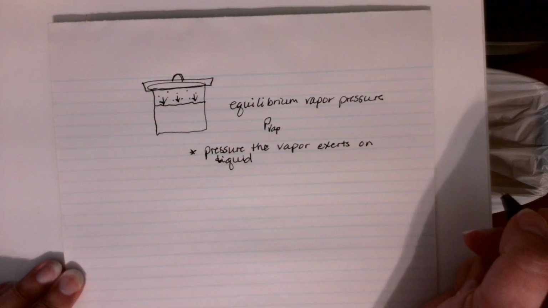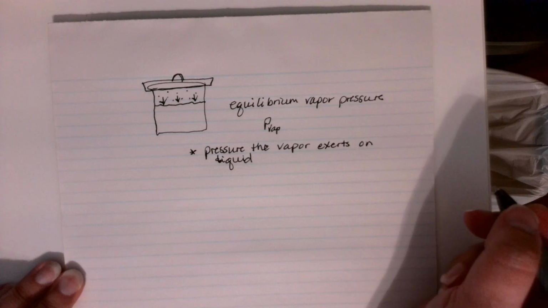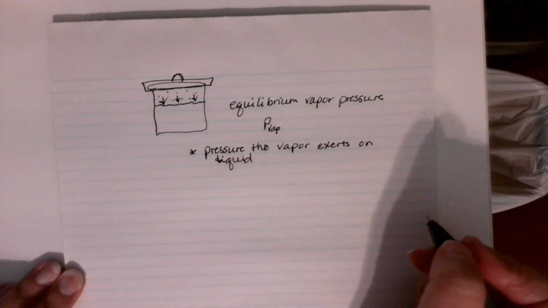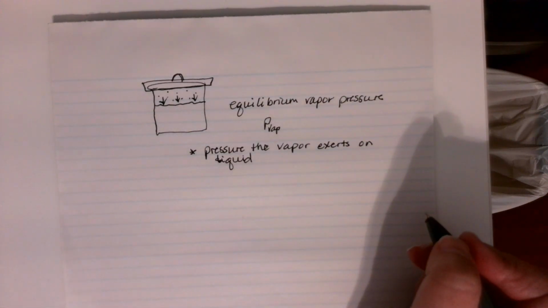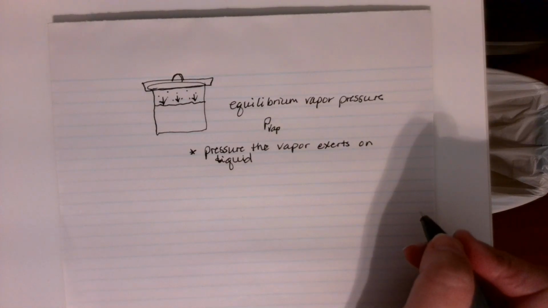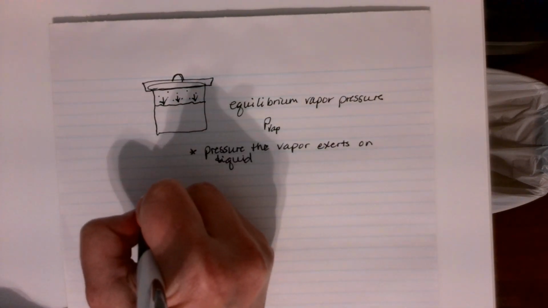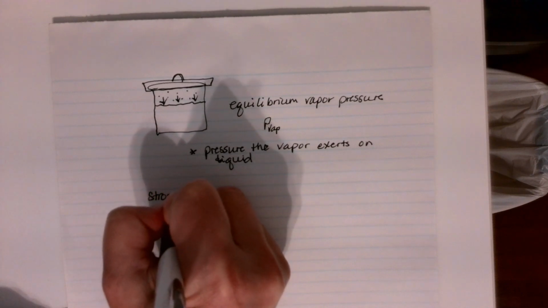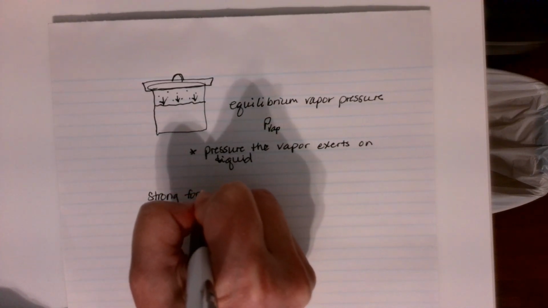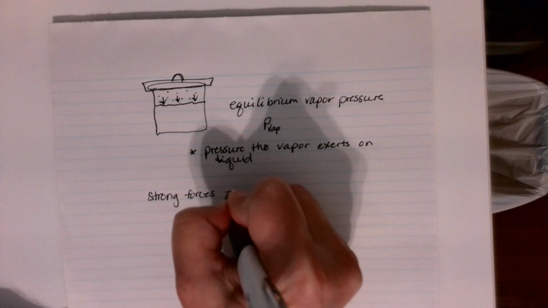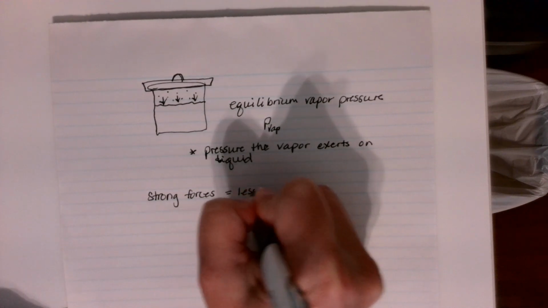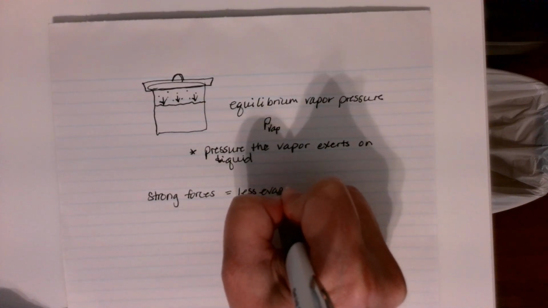And this equilibrium vapor pressure is going to vary from substance to substance. It's also going to vary with the external pressure, and it's going to vary with our temperature, and it's going to vary with our intermolecular forces. So if we have strong interparticle forces, that means we said we had less evaporation.